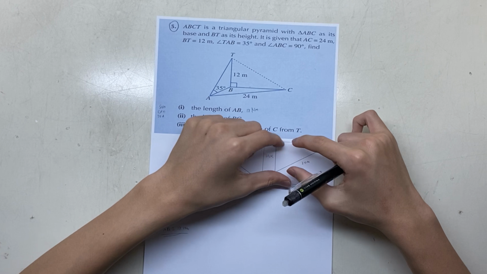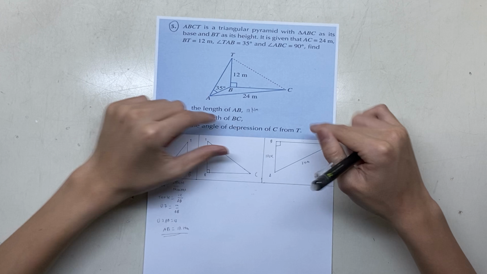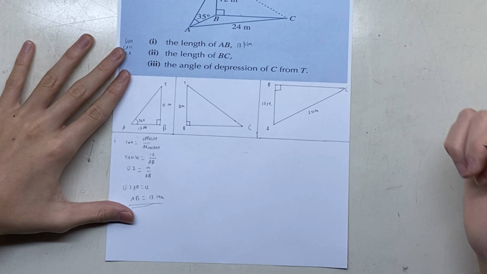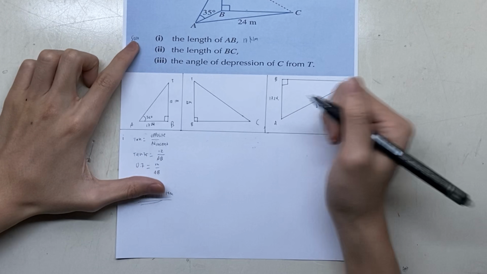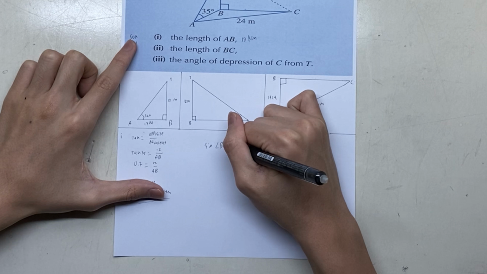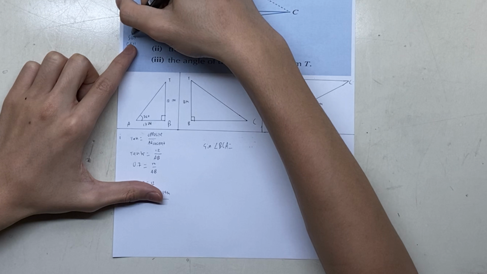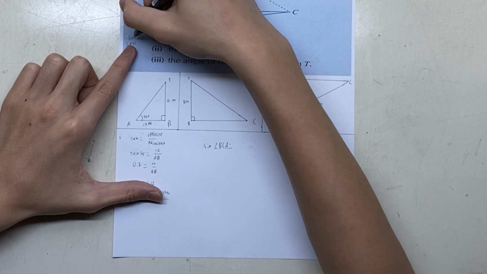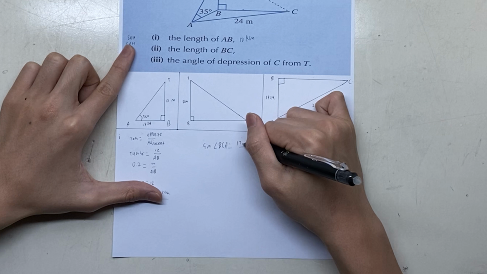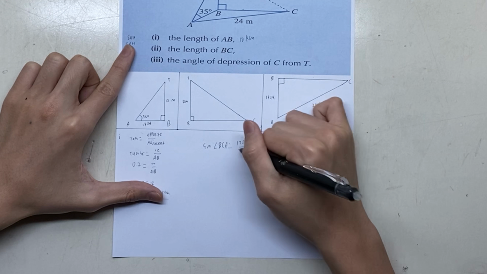To do that, we just focus on this triangle. This is the base. First, we need to find the angle BCA. To do that, we use sin cos tan. We use sin, so sin BCA equals opposite over hypotenuse. 17.14 is the opposite, and the hypotenuse is 24.